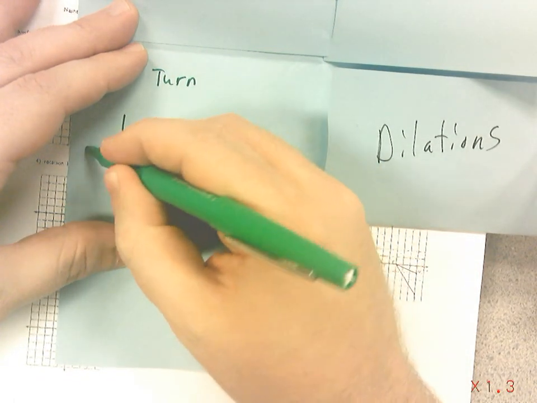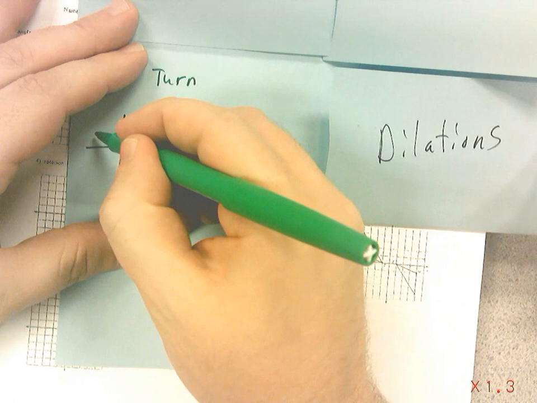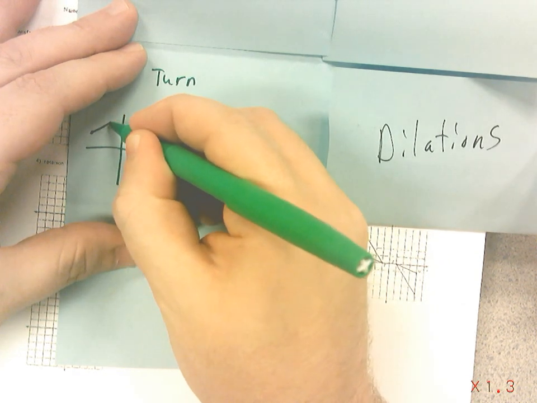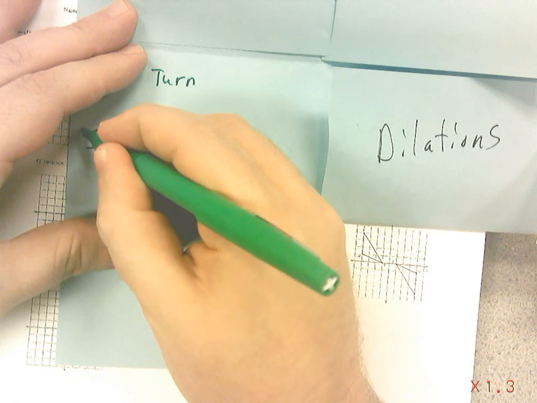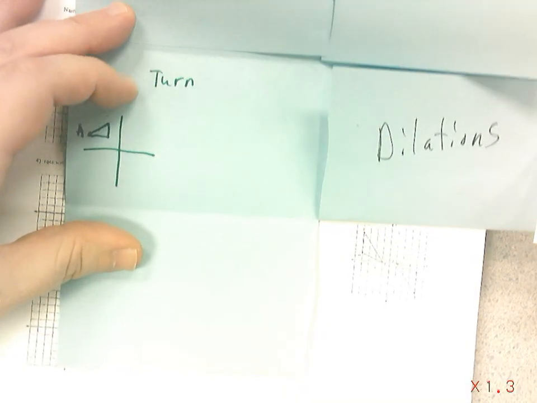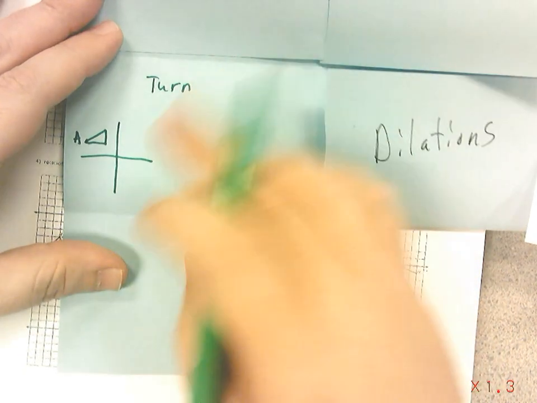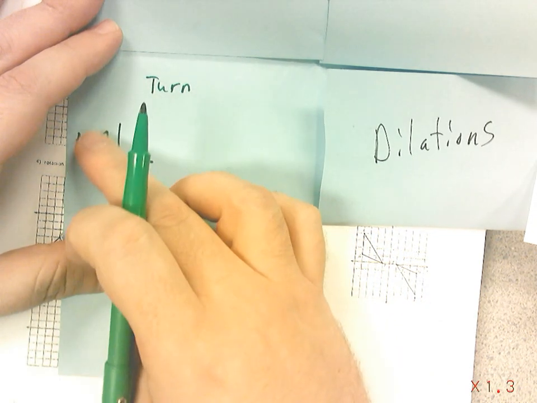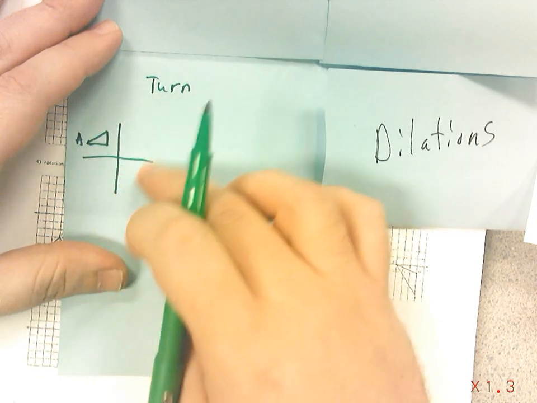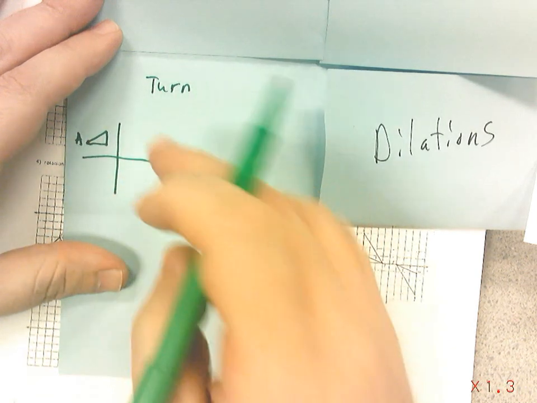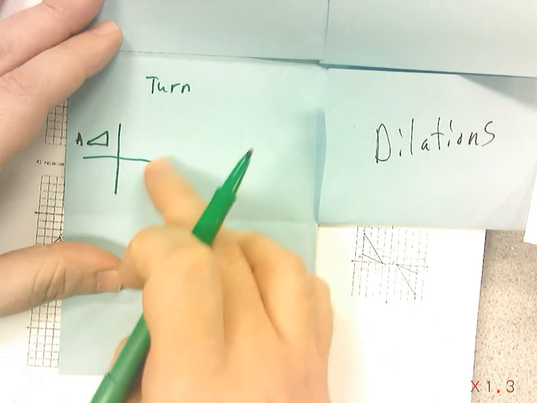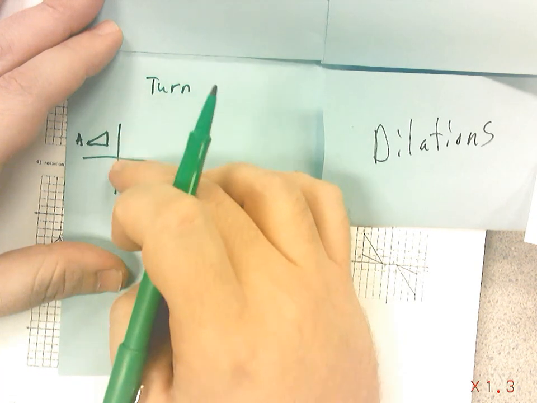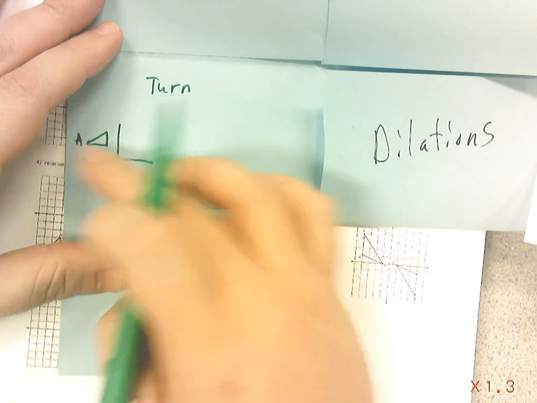So let's get ourselves a coordinate plane here. Let's say I have my first shape here. We'll do a triangle. We'll call this A. If we think about a coordinate plane, we've got these four quadrants, right? And if we draw a circle connecting them all, we'd have our four quadrants. Now a circle has 360 degrees, right? If we think about these quadrants, they are all 90 degrees.